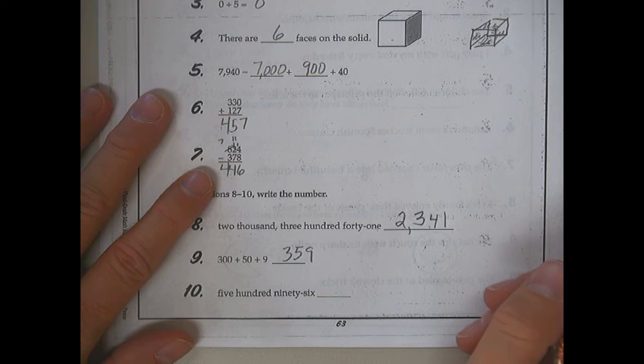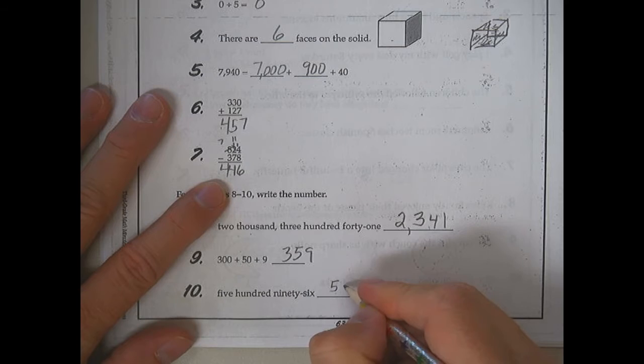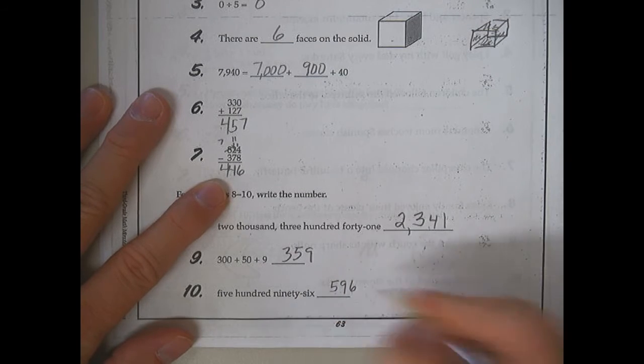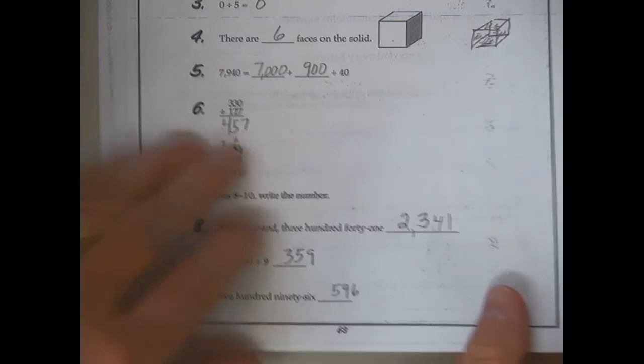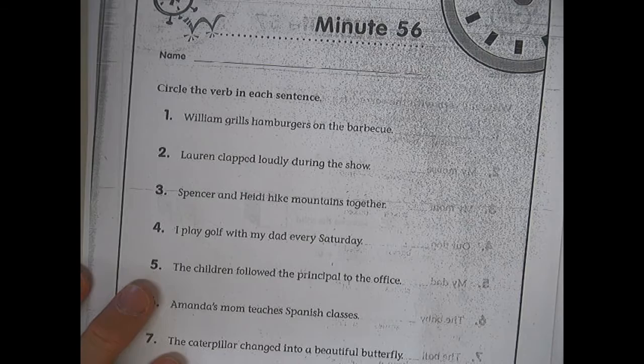And then 596. All right. Let's get to the minute right here. See what we got going on right there.